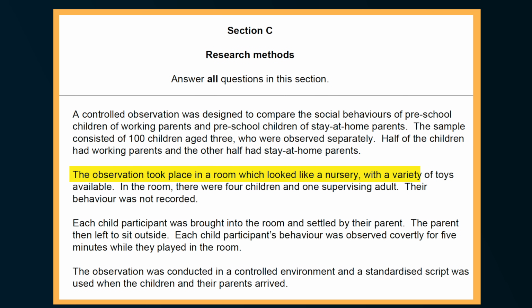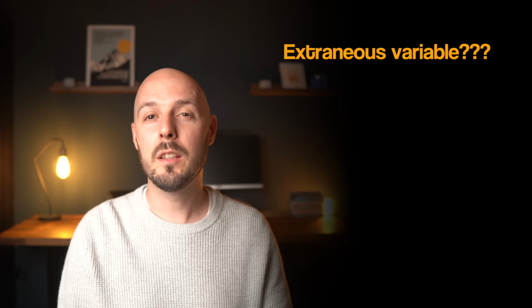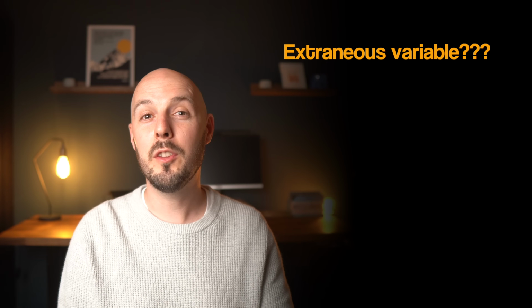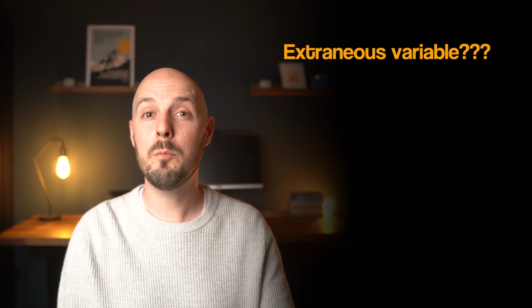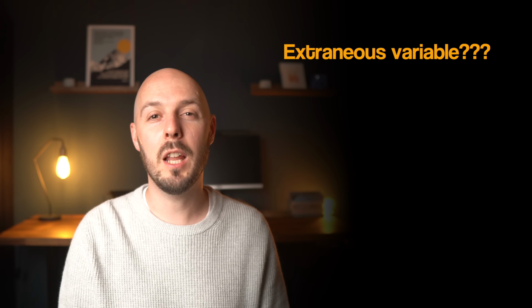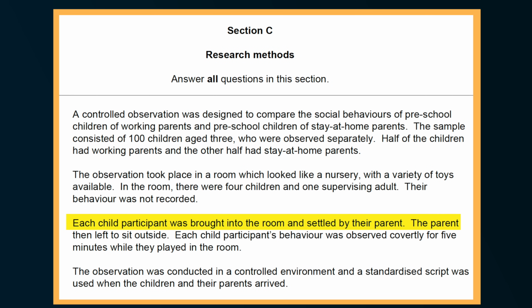The observation took place in a room which looked like a nursery with a variety of toys available. In the room there were 4 children and 1 supervising adult. Their behaviour was not recorded. I'm noting that there are 4 children and another adult in the room because that could become an extraneous variable later on. Each child participant was brought into the room and settled by their parent. The parent then left to sit outside. Each child participant's behaviour was observed covertly for 5 minutes while they played in the room.